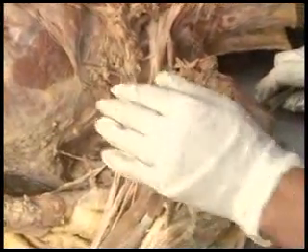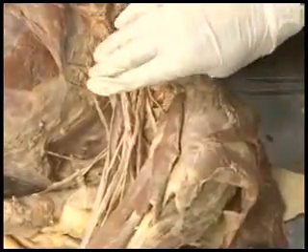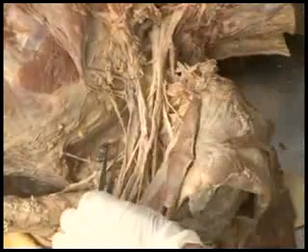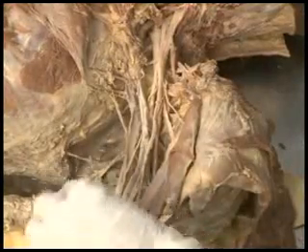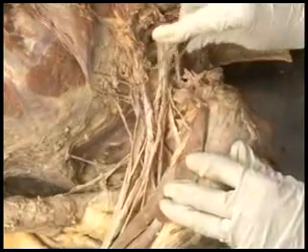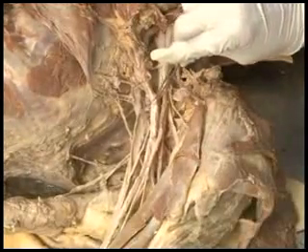The axilla has various groups of lymph nodes: the anterior or pectoral group, the posterior group, the lateral group, the central group, and the apical group of lymph nodes. The axillary artery is there, and this axillary artery has various branches.